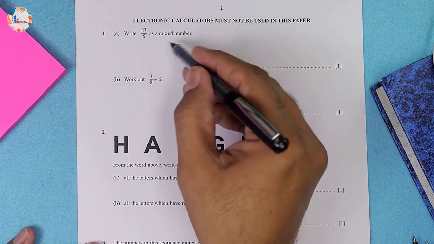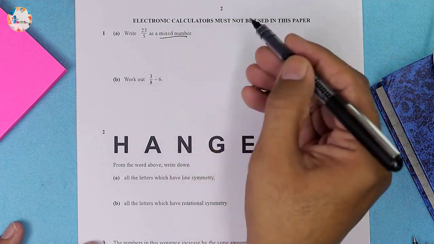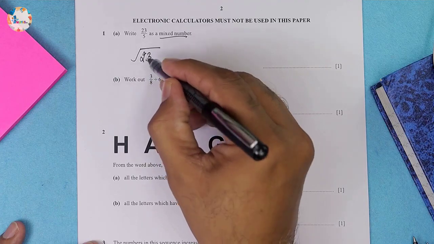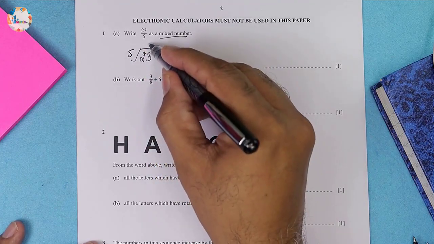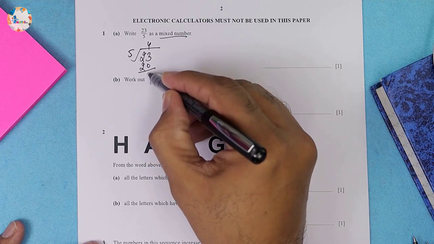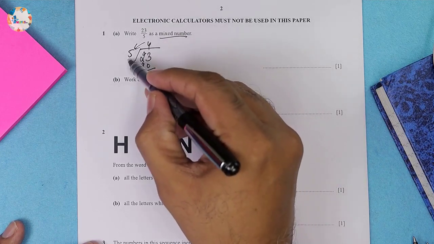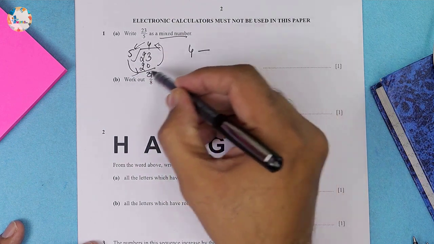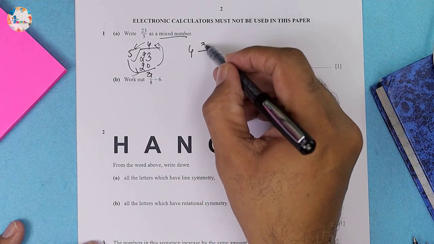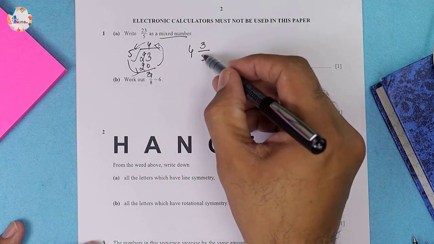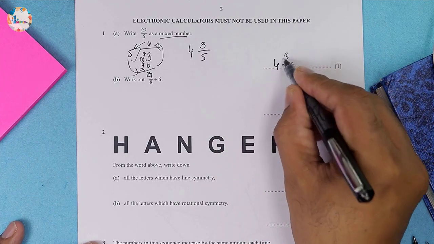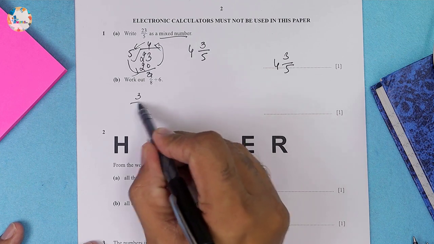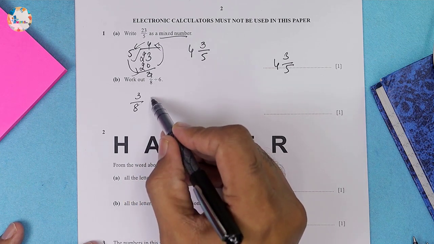So 23 divided by 5 as a mixed number. We need to divide 23 by 5. 5 4s are 20 and 3 will be the remainder. We rotate this so 4 will be the whole number, 3 will be on top and 5 will be the denominator, so our answer will be 4 whole 3 by 5.